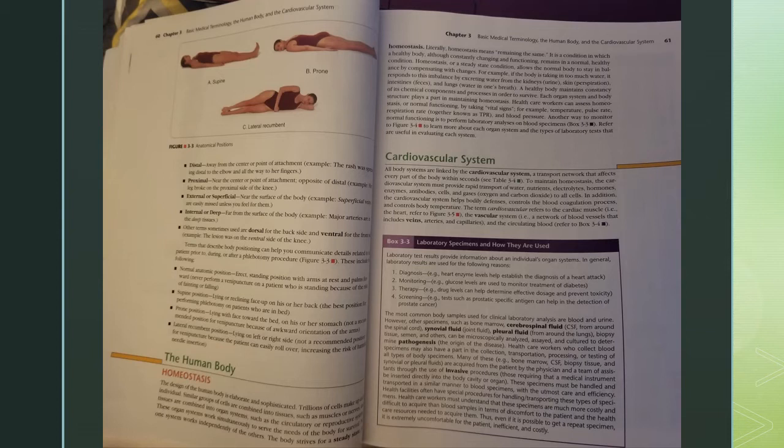Box 3.3, laboratory specimens and how they are used. Laboratory test results provide information about an individual's organ systems in general. Laboratory results are used for the following reasons. Diagnosis, such as heart enzyme levels, which help to establish the diagnosis of a heart attack. Monitoring, such as glucose levels, that are used to monitor treatment of diabetes. Therapy, such as drug levels, can help determine effective dosage and prevent toxicity. Screening, such as prostate specific antigen tests, can help in the detection of prostate cancer.